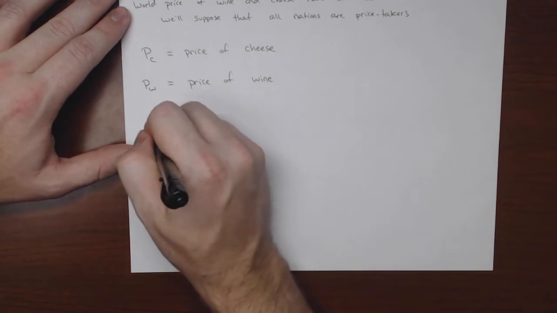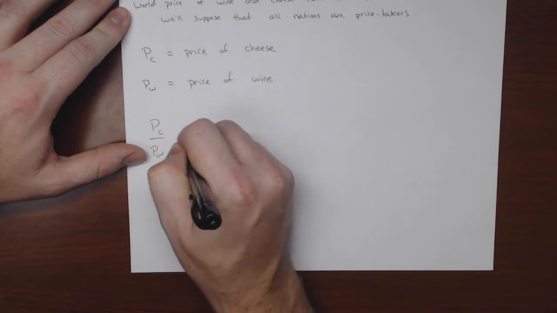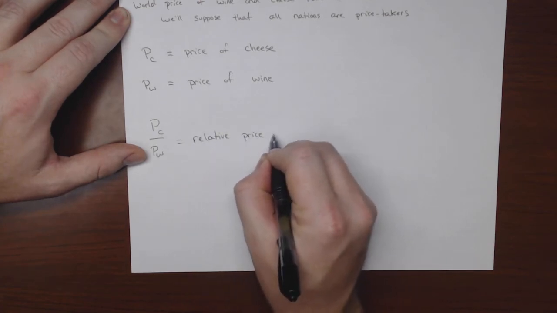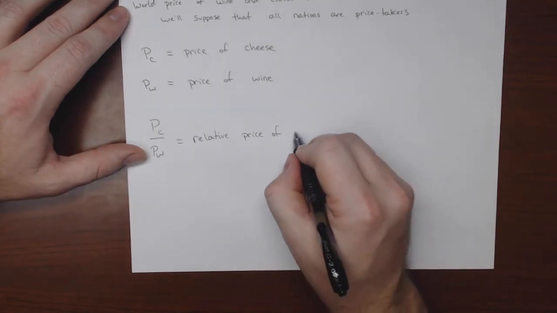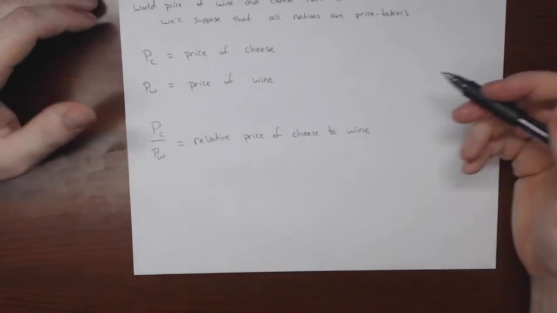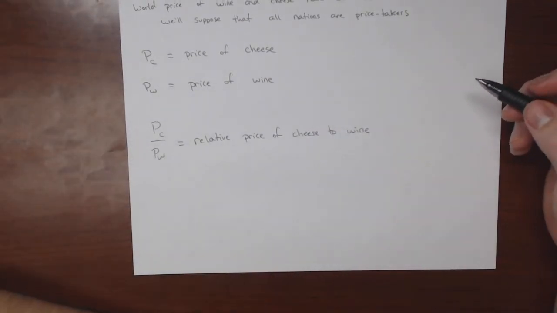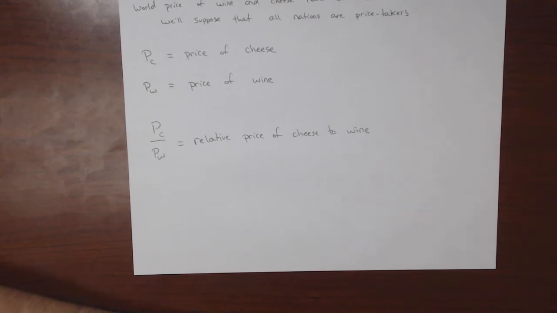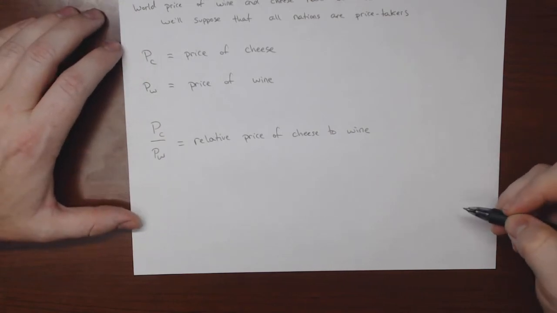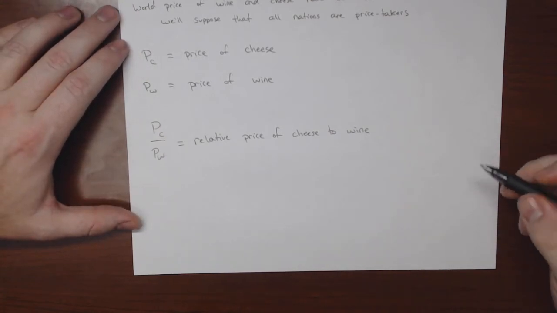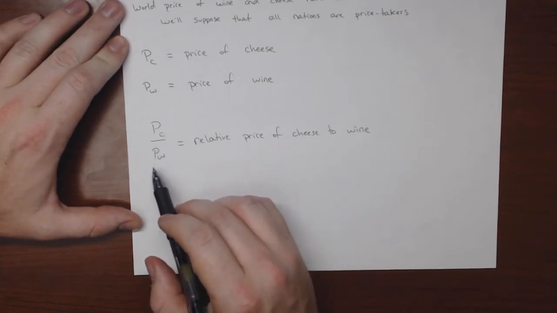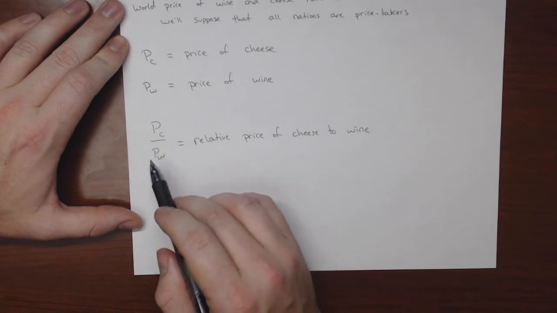And so we could define PC over PW as the relative price of cheese to wine, right? Its inverse, or PW over PC, will be the relative price of wine to cheese. And what this tells us is how many units of cheese we must give up to buy a unit of wine. Okay, so in our previous example, this would be how many pounds of cheese it takes to buy 1 bottle of wine.